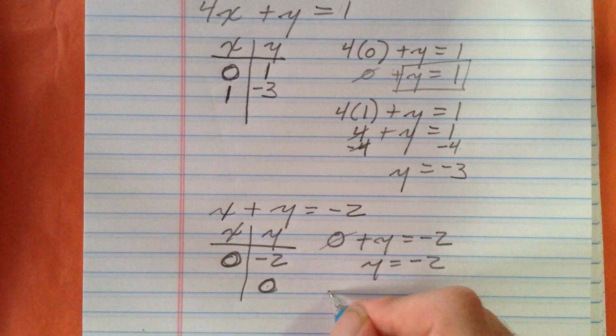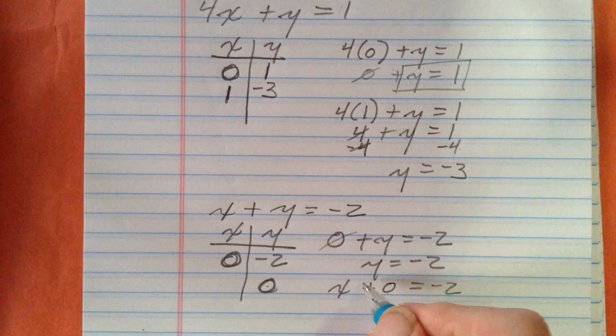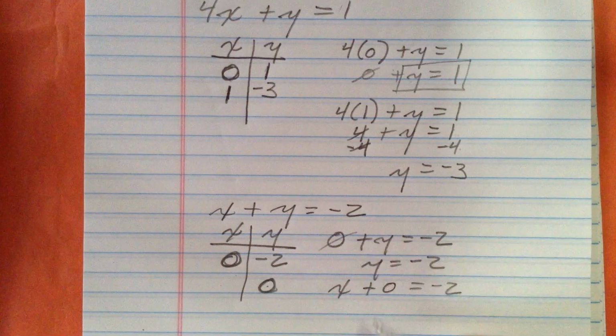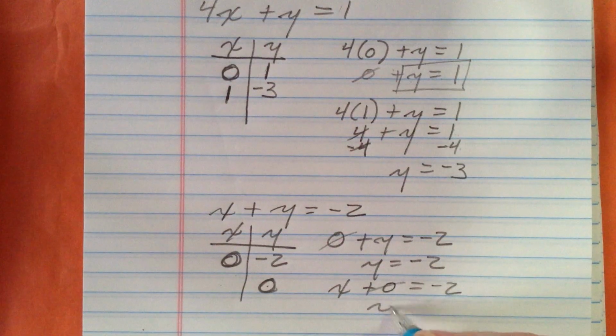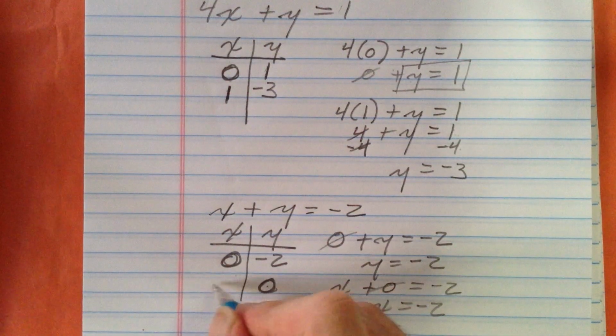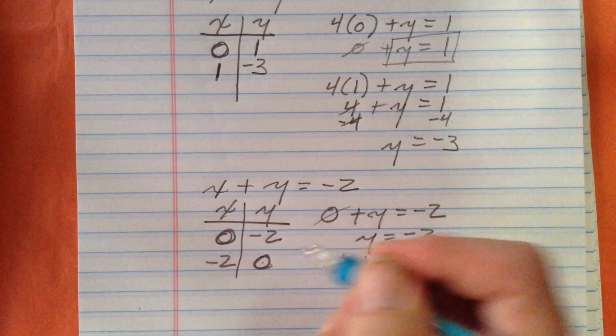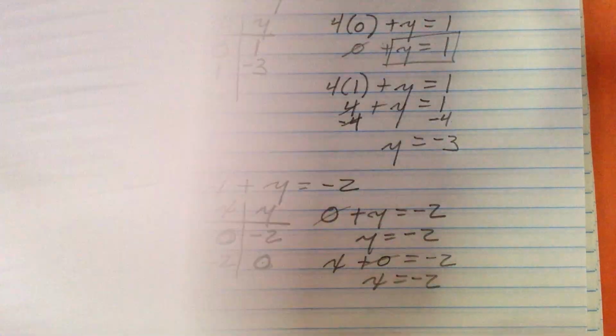So if I have x plus 0 equals -2, well, if the y is 0, the x also has to be -2. So this side would be -2. All right, so I got 2 points on the graph, so I don't have to go any farther.